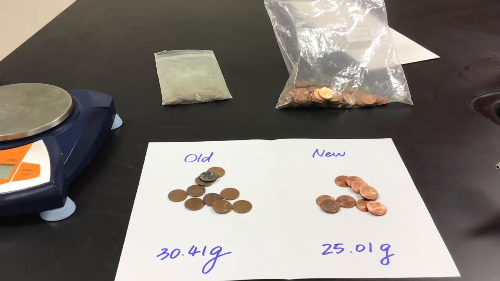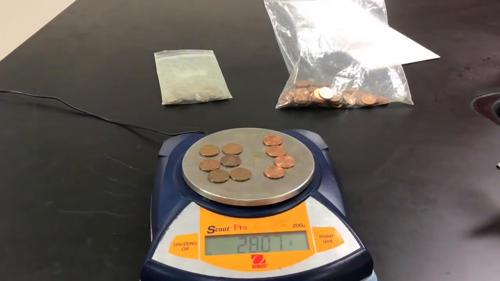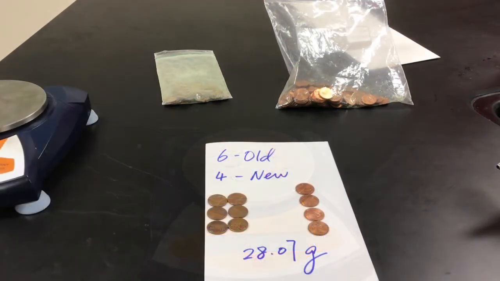Now, going to part B, you will still need the data from your part A to finish the number 2 calculation. After the calculation, I place 6 old pennies and 4 new pennies on the balance. It shows 28.07 grams. Here is the data you need to finish part B.